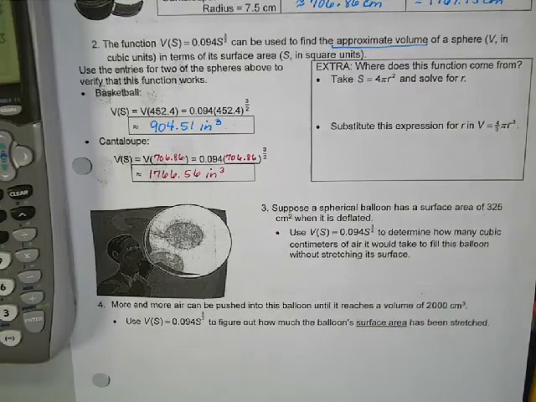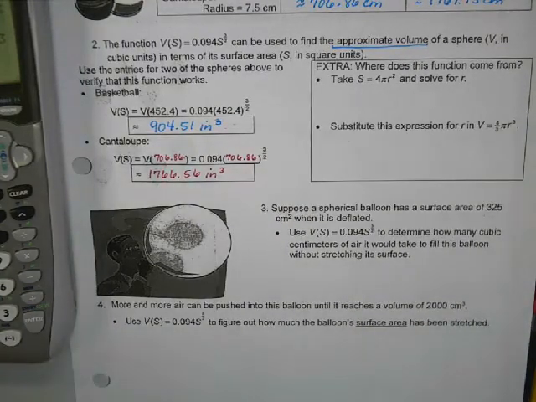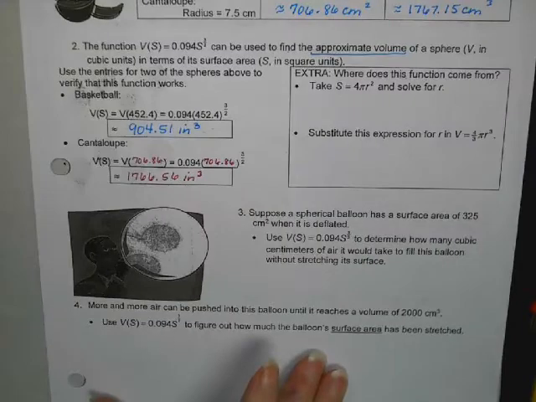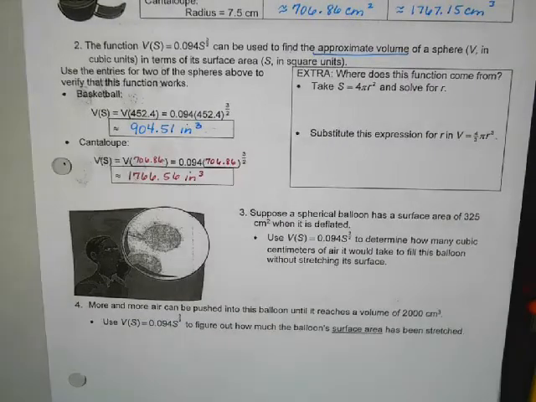All right. And again, it's not exactly what we got, but it's really close. I got 1767.15. This time I got 1766.56. But they're real close. Is everybody sort of okay so far? Plugging stuff in? Anybody have a question?